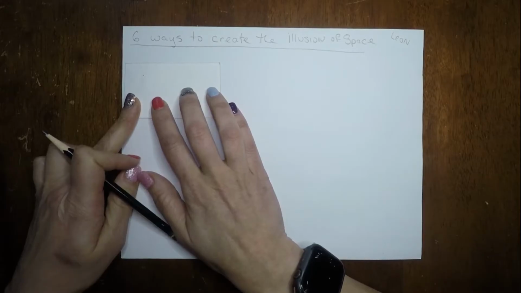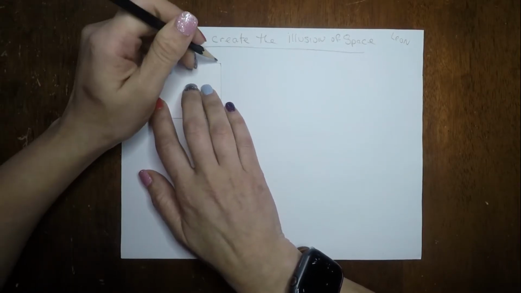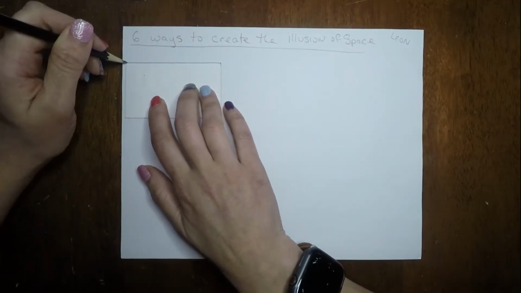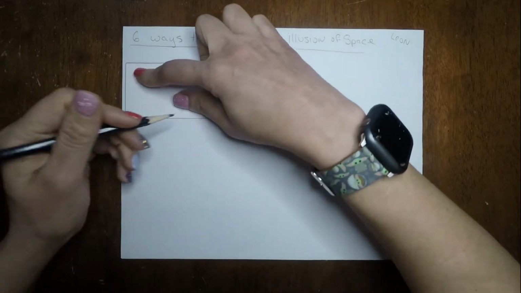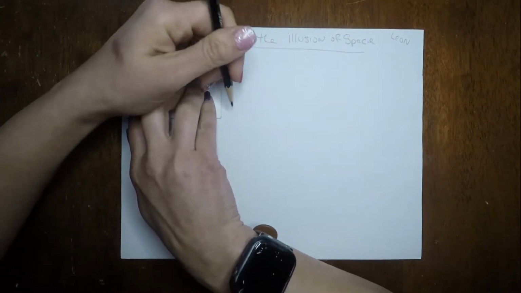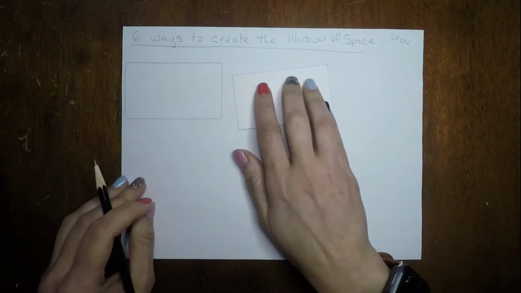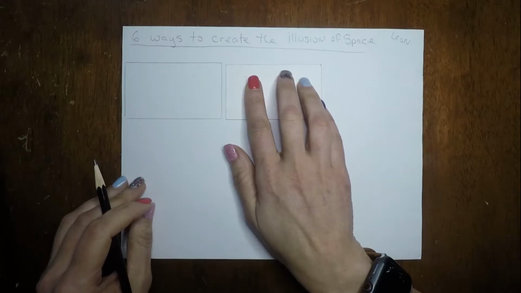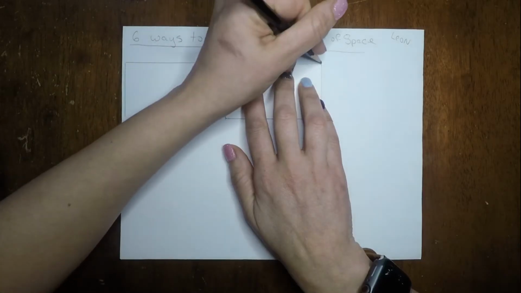I'm going to be not too far from the edge of the paper because I want to make sure that I can get 3 traced in this row. Just make sure when you're tracing that you're holding down the edges of whatever you're tracing well so it doesn't move on you. So that's 1. I'm going to put this one kind of close, not touching, but close enough. 2.